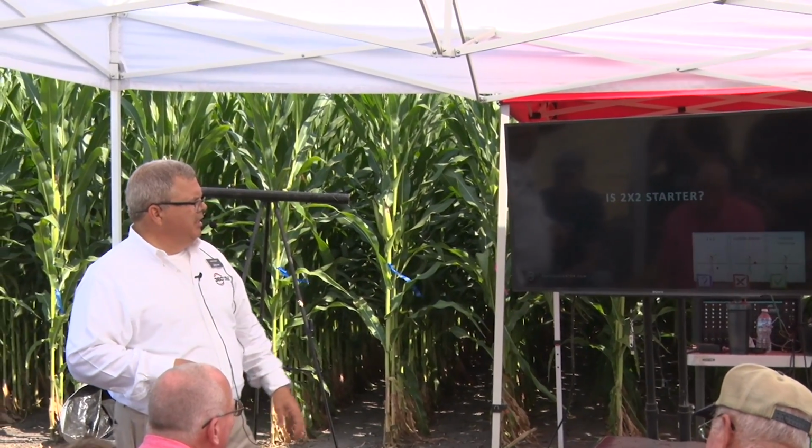So, if we put it in the trench, is that starter? Yes. Put it on the surface? No. 2x2? Uncertain, right? Is it really strategically positioned to affect early seedling growth?